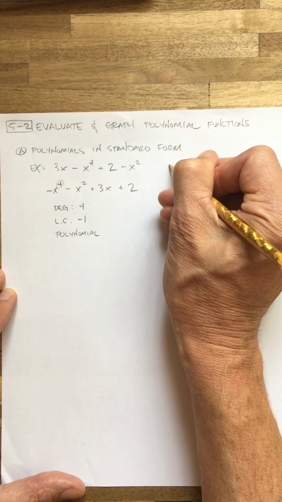All right, some of the things you need to look for if you do have a polynomial, okay, notice the powers here are 4, 2, 1, there's an x to the 0 here. So you need to be aware that you don't have a polynomial function if you see something like x to the -4th.